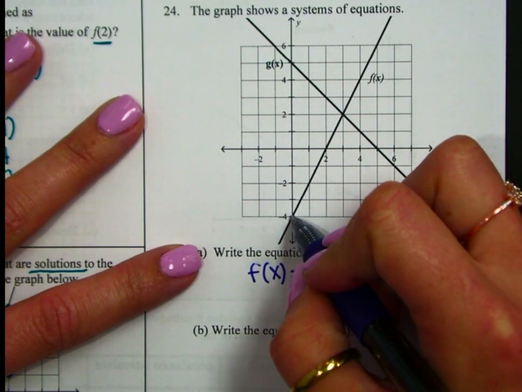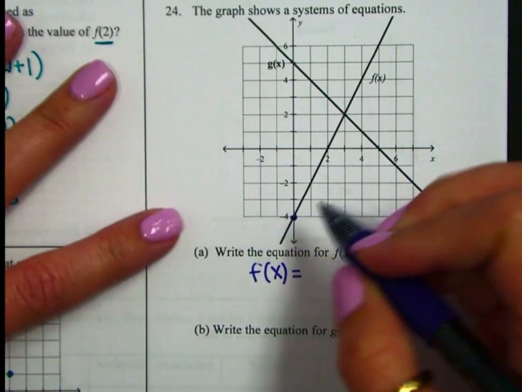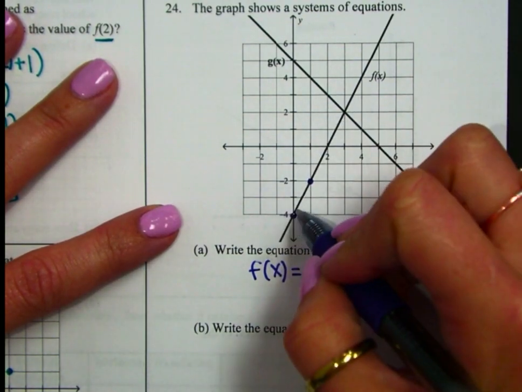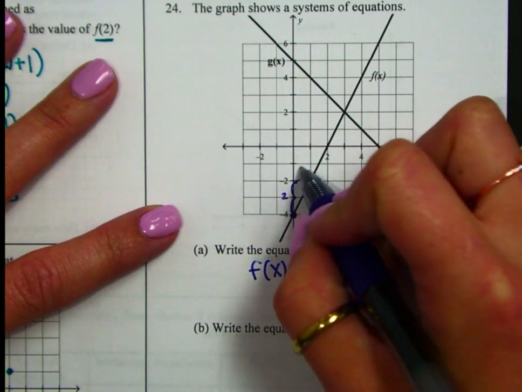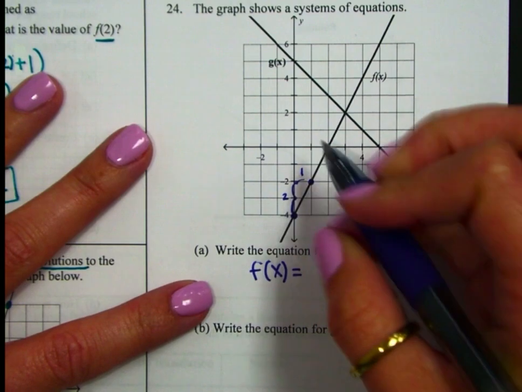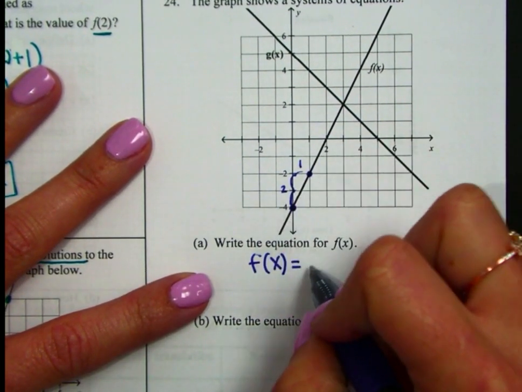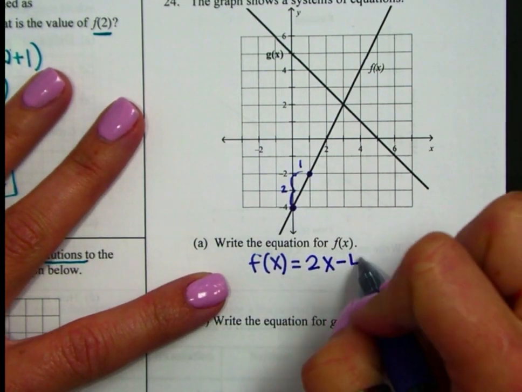So for f of x, -4 is my y-intercept, and my slope, if I pick another good point on the graph like this, I'm going to rise 2 and run 1. Okay, so rise over run, my slope is 2. So the equation of this line would be f of x is equal to 2x minus 4.